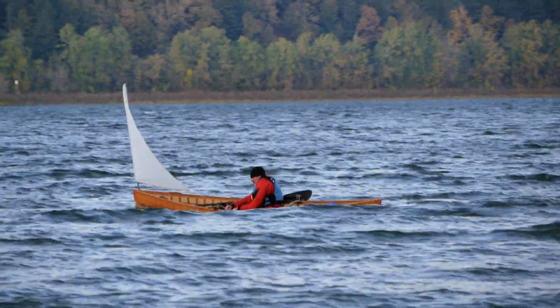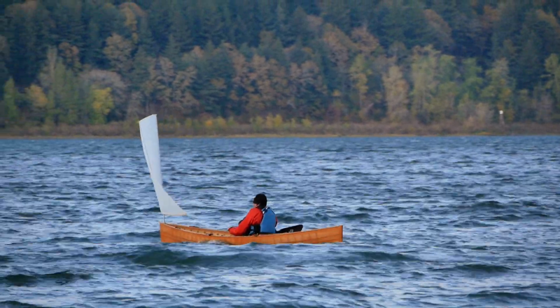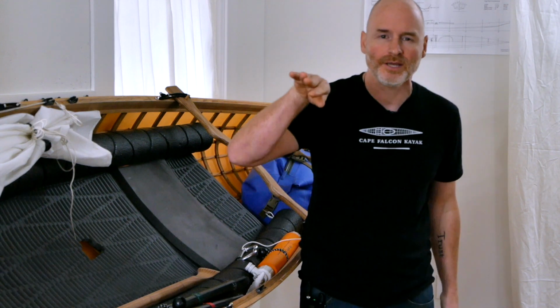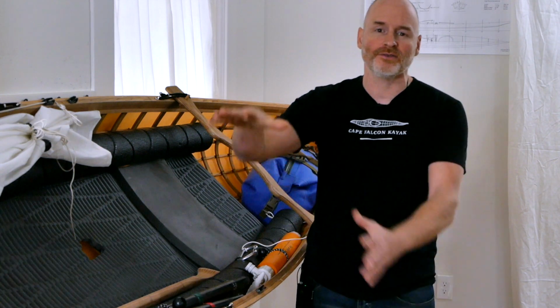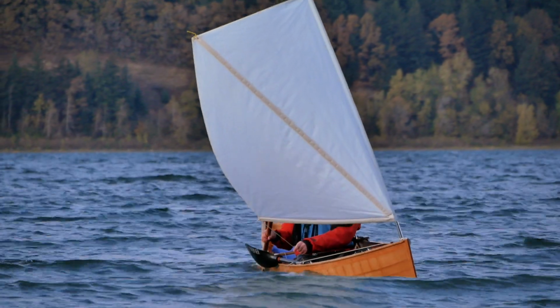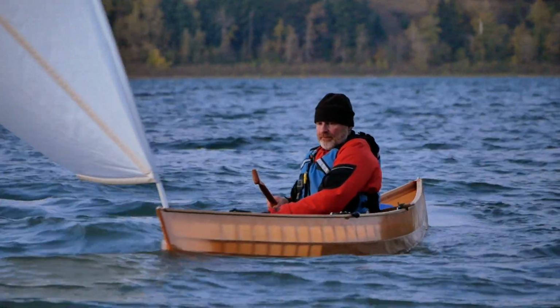And this boat is designed to have a small crosswind/downwind sail integrated into the design. This is one of those things where I'm not going to make a lot of compromises to make the canoe sail a lot better, because this is primarily a paddlecraft, but I will tweak things just a little bit to get as much performance as I can out of that kind of minimalist sail rig.